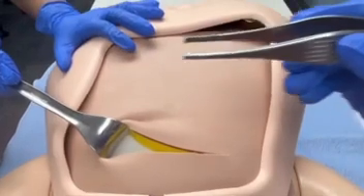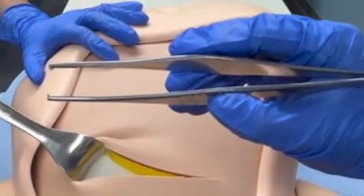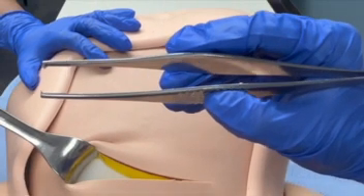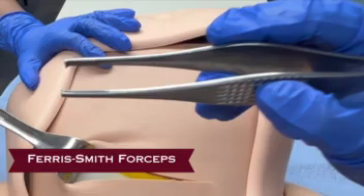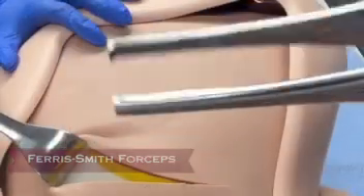Forceps, or pickups, are non-locking tweezer-like instruments that are held with a pencil grip and function as extensions of the thumb and fingers. Tooth forceps, such as the Ferris-Smith forceps shown here, provide excellent grasp with minimal crush injury to dense and fibrous tissues such as fascia.